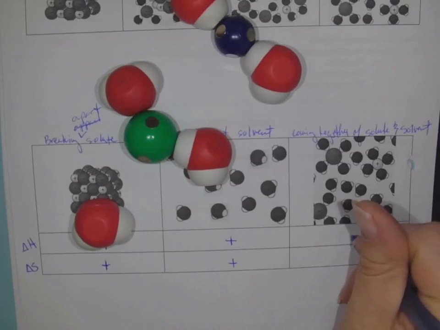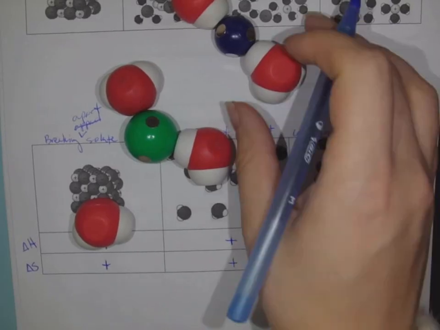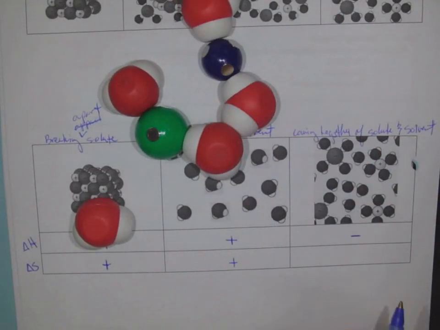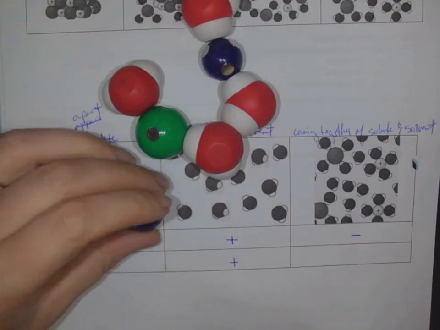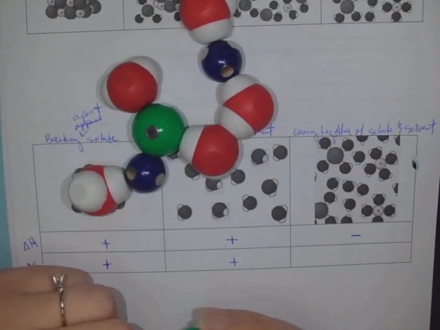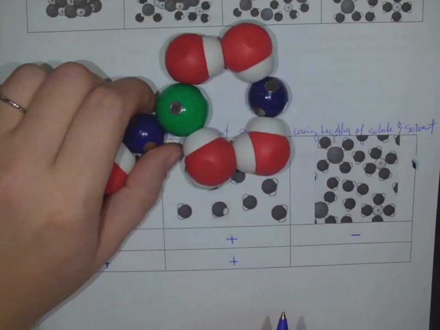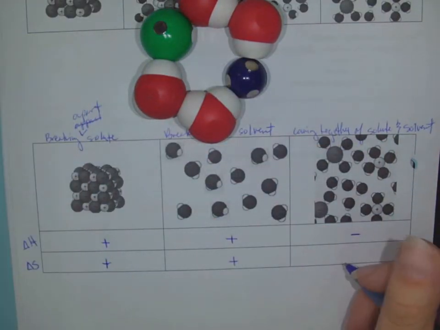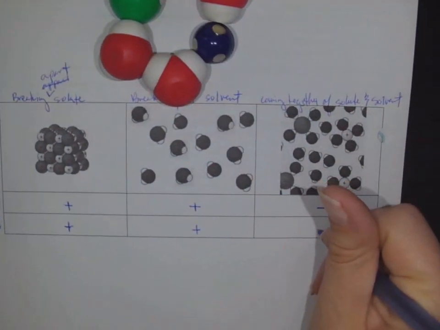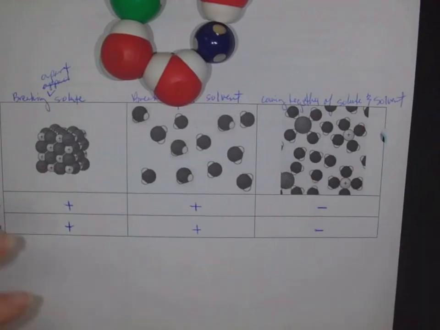That would be a negative delta H. And they become more ordered as these items come together. They're less spread apart from each other. They're more orderly, and so it's less chaotic. So this would be a negative.